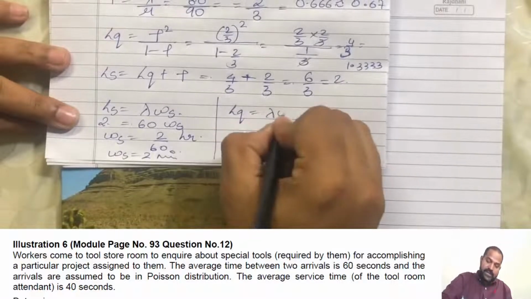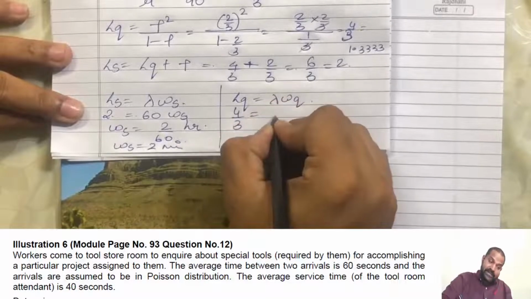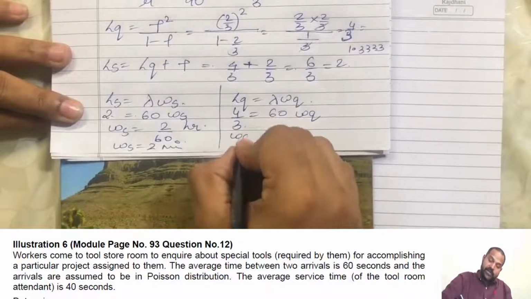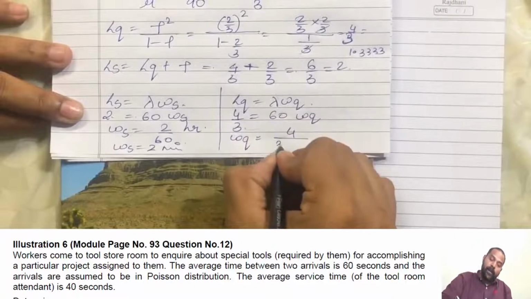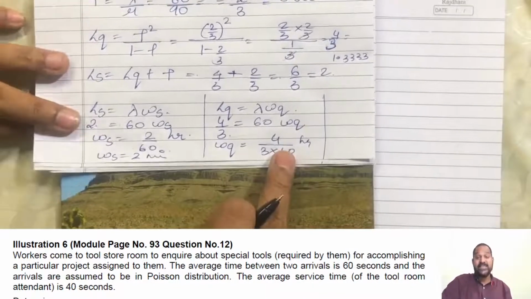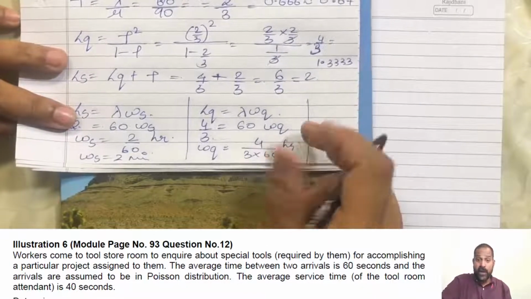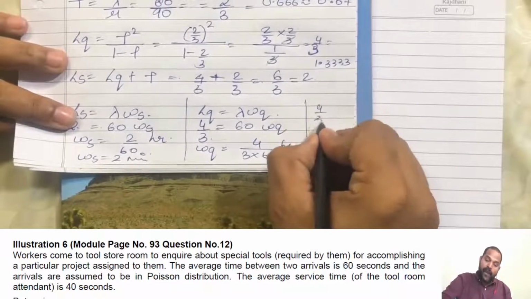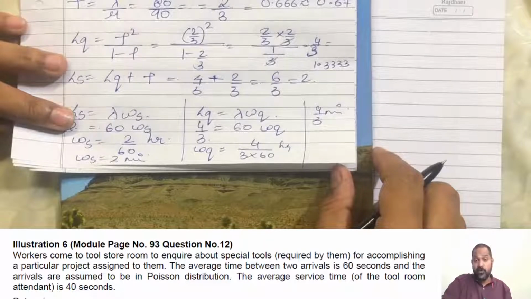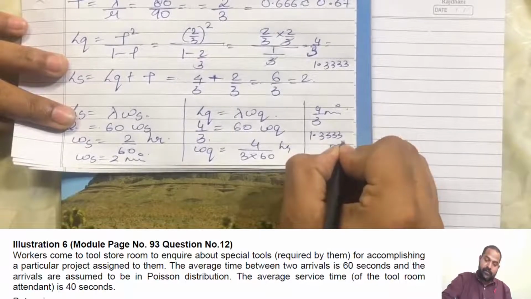Length of the queue is lambda WQ. Length of the queue, which is 4 by 3, is lambda, which is 60, into WQ. This 60 will divide on the other side. WQ is 4 by 3 into 60 hours. But when I multiply this by 60 to convert it to minutes, the 60 will cancel. And what will I get? I will get 4 by 3 minutes. What is 4 by 3 minutes? Well, 4 by 3 minutes is 1.3333 minutes.